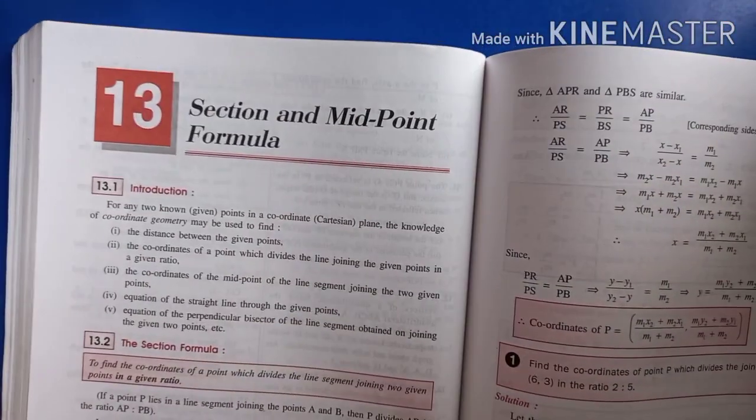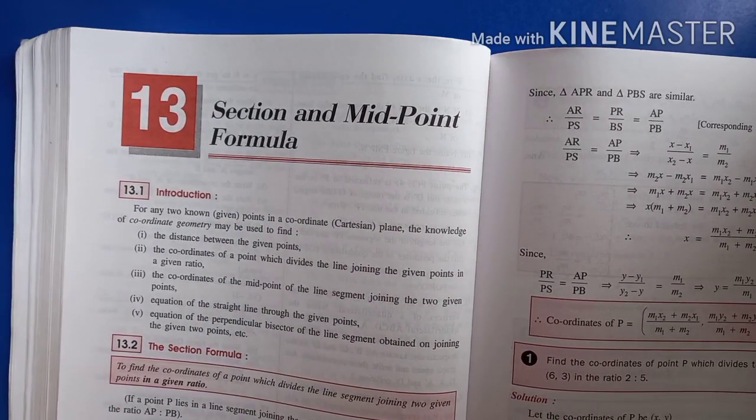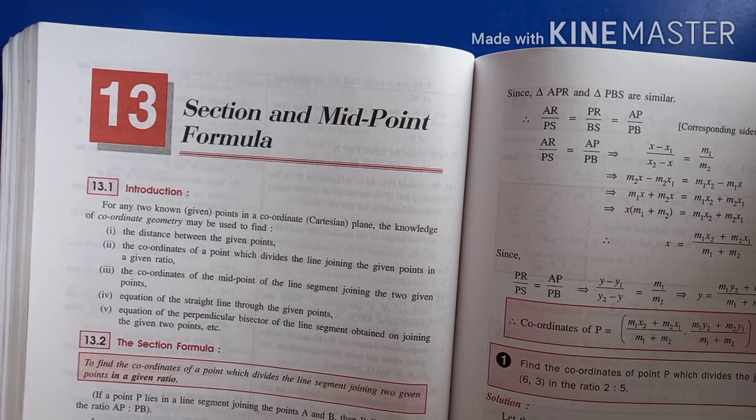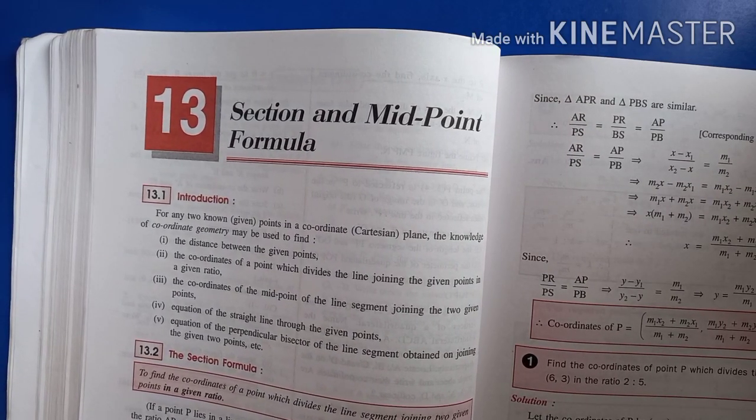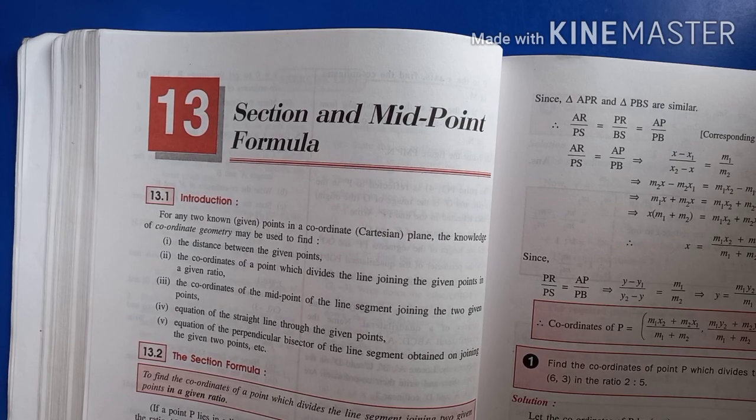Today we will continue with chapter number 13, that is section and midpoint formula. And today we will carry this chapter further with midpoint formula. But before this, first we revise what is the section formula.